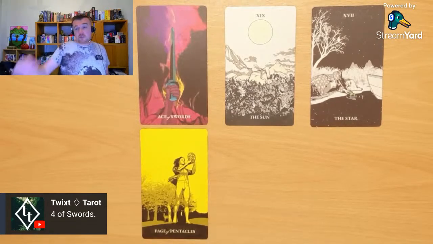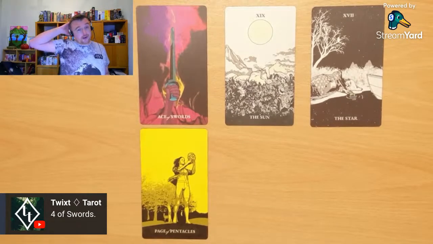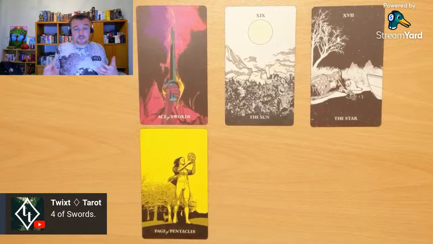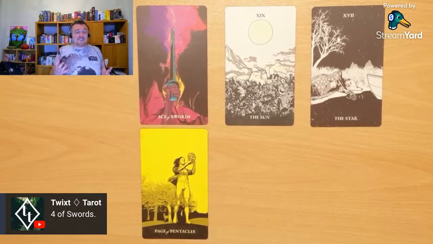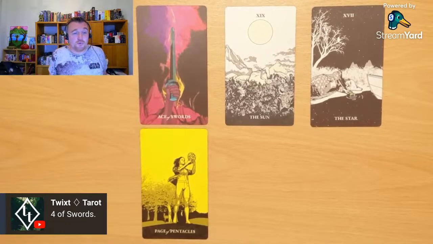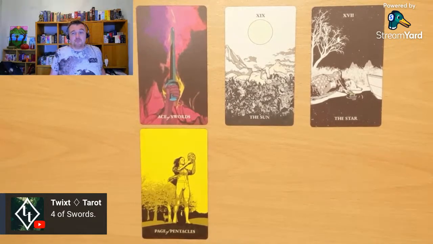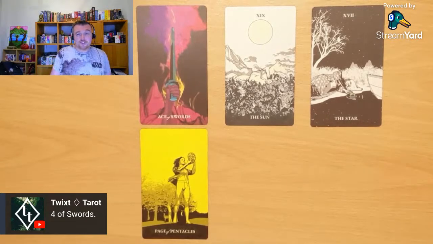Four of Swords. So you bring the mental stability, which is something that I'm needing right now, I think. You bring the mental clarity. It's a moment of rest, a moment of respite, from all of the big thoughts that happen. So you're probably quite a good sounding board for a lot of people, Twixt. And you'll probably find a lot of people really value your advice if you're a Four of Swords kind of person.